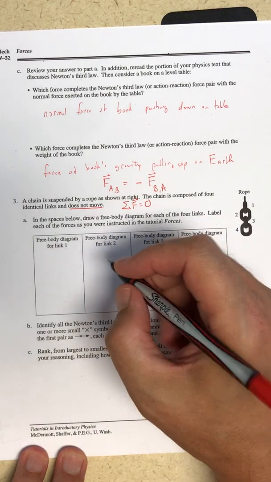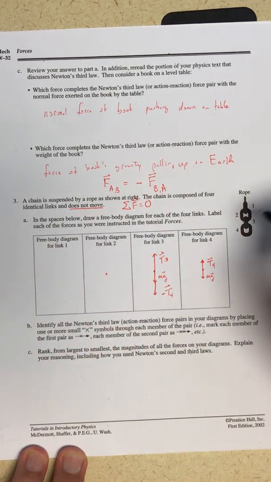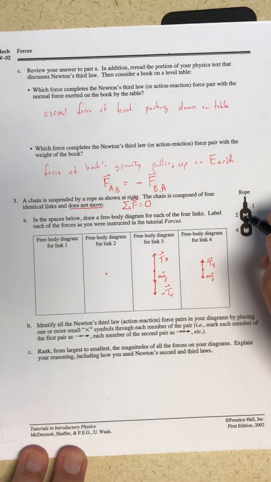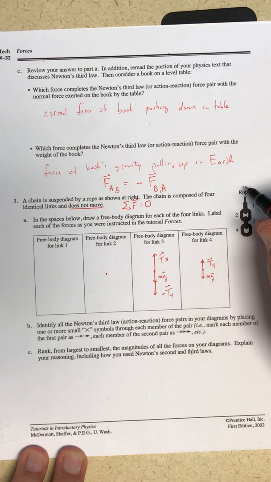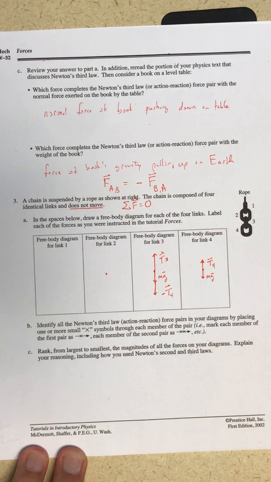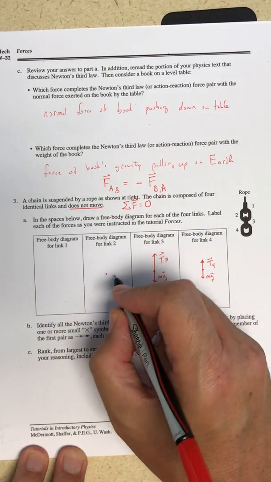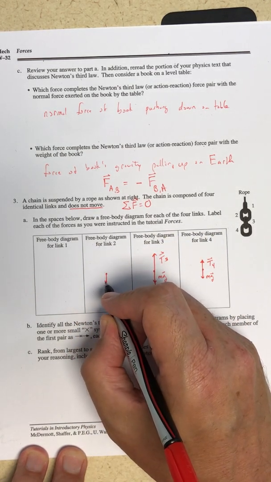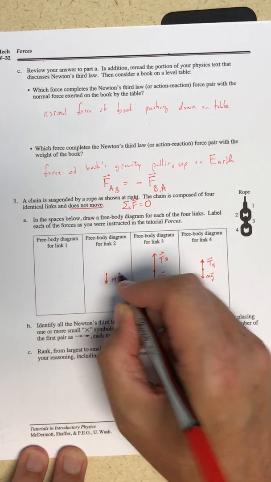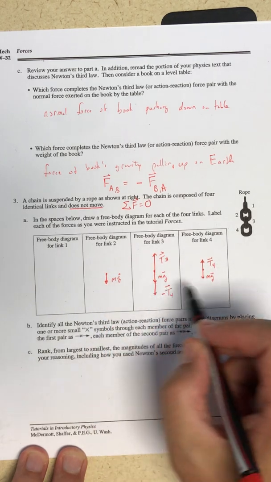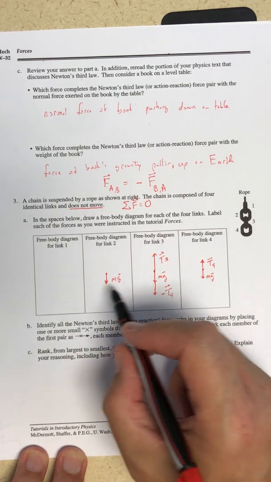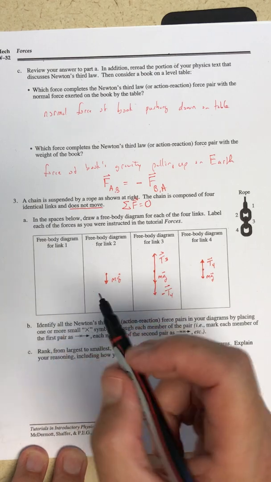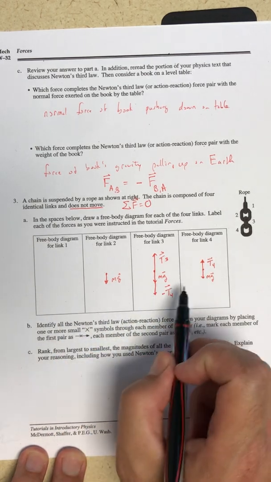Let's look at link 2. Link 2 has a force of gravity down. It is being pulled down by link 3, being pulled up by link 1. So force of gravity down, and that is not changing. This vector should be the same size and direction in all 3 of these so far, and all 4 of them in a little bit, because the links are identical.